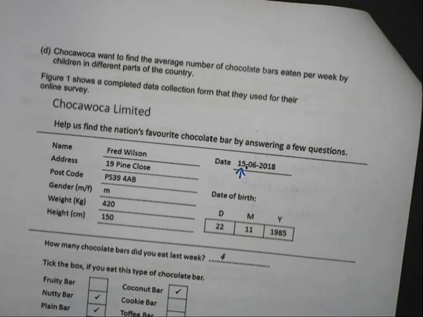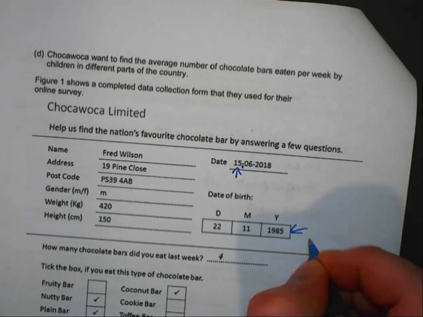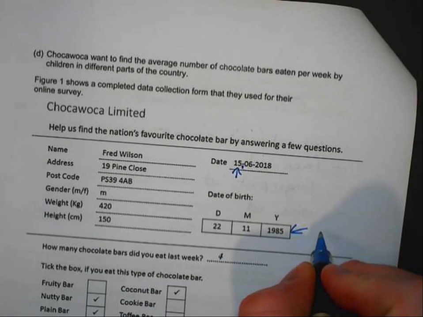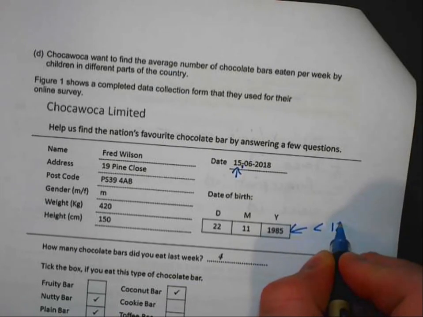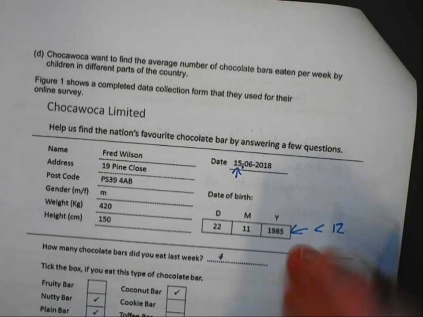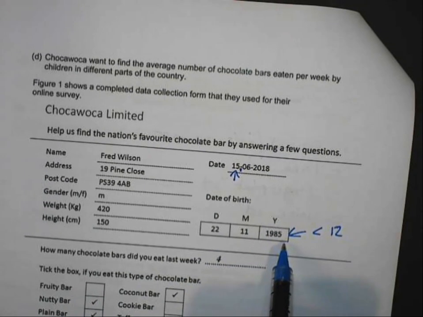Okay, what you could also do is you could have a range check. So for instance, if the date of birth makes the people less than say 12 years old, then it would knock it out, because for this person at the moment, 85, that means they are 35 years old and they are not a child.